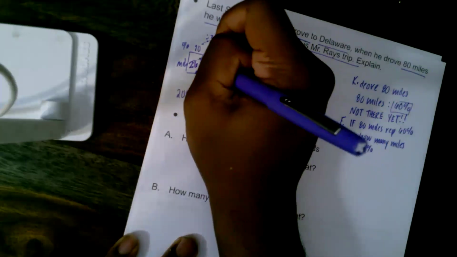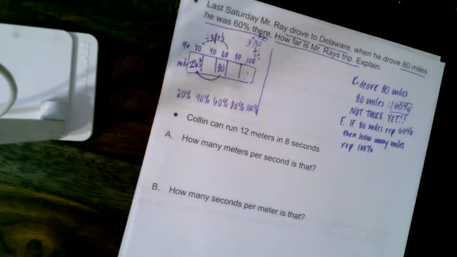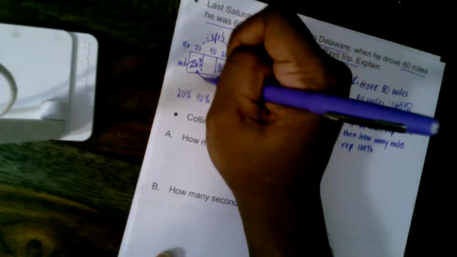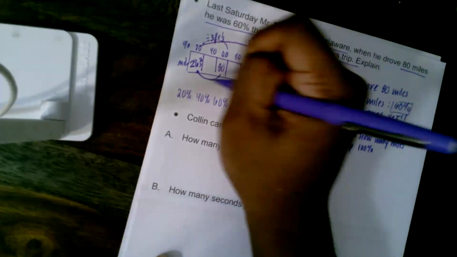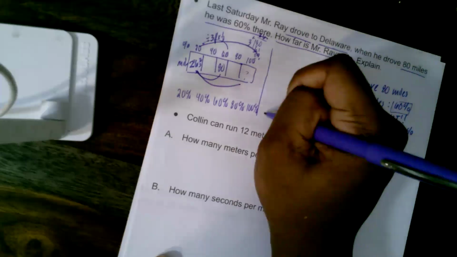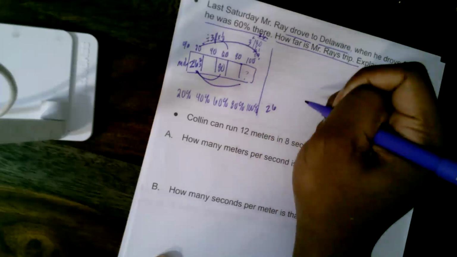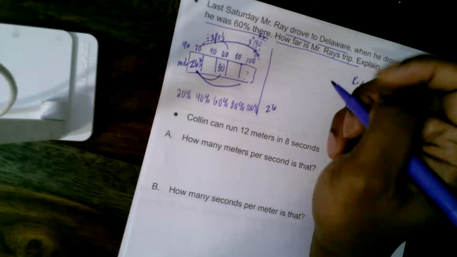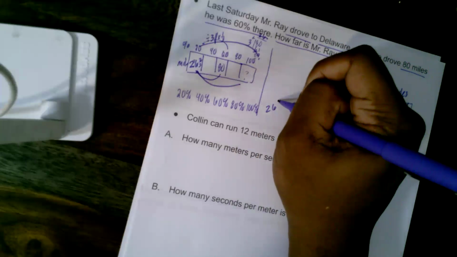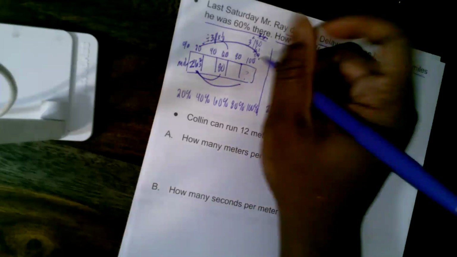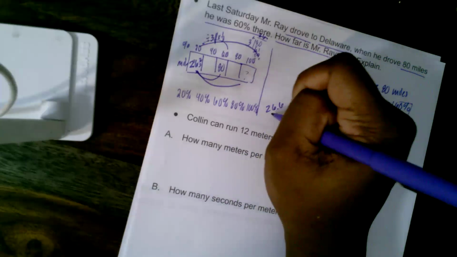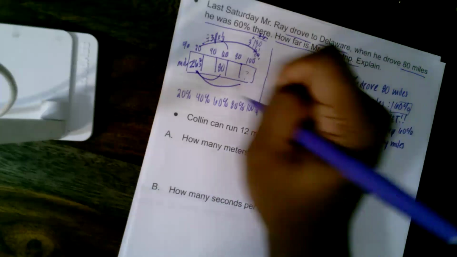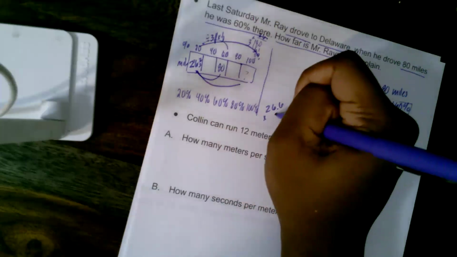So this is 26 and 2/3. Right? If that is 26 and 2/3, I know to get from 20 to 100, I have to multiply 26 and 2/3, or 26.6, times 5.